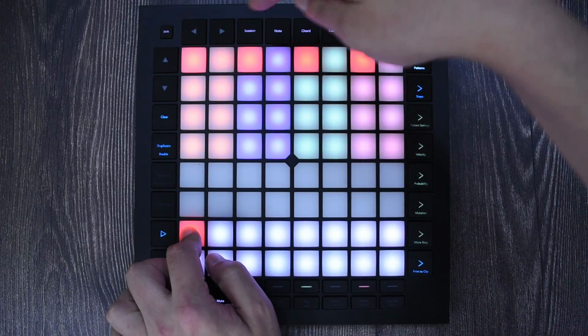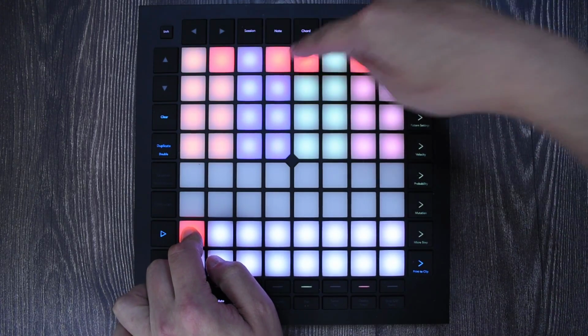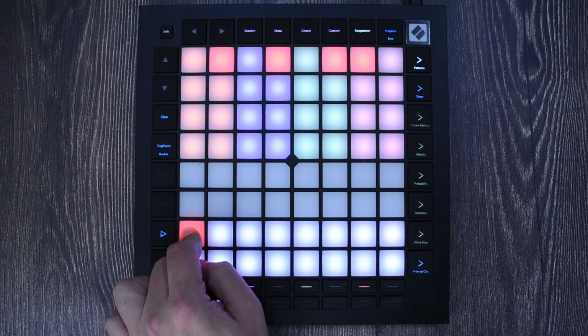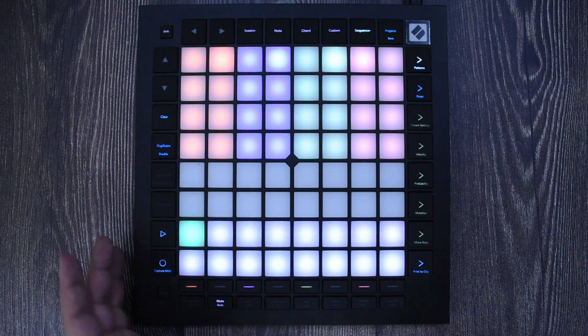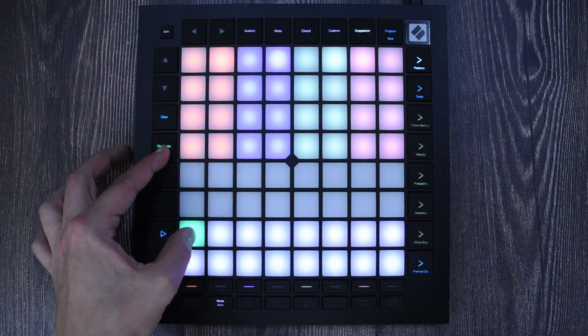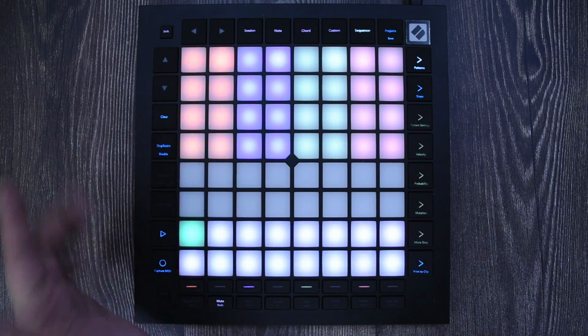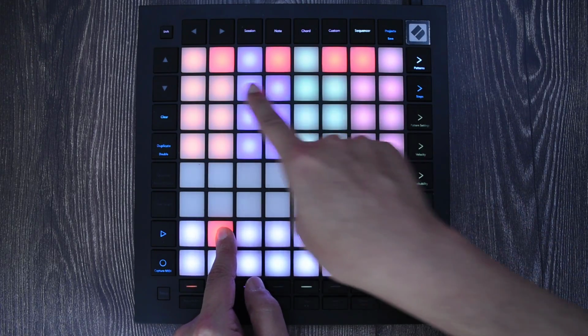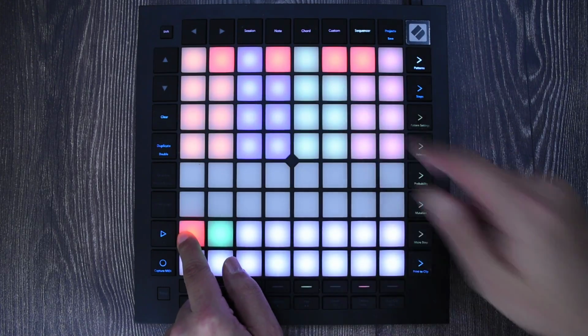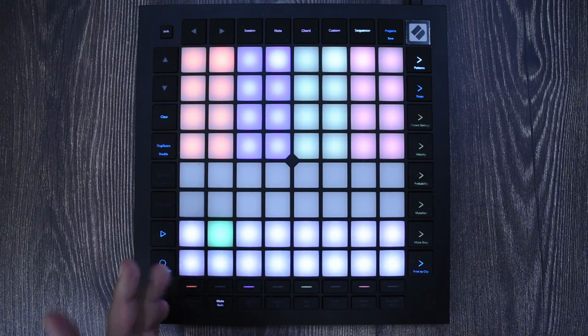I'm going to maybe create a scene with the 2, 2, and 2, and we know that it's a different scene. What if you want to duplicate that scene? You can. I'm going to hold, press it, and then paste it right here. Now, if I go to the second scene and hold it, I know that it's a copy of the first scene.